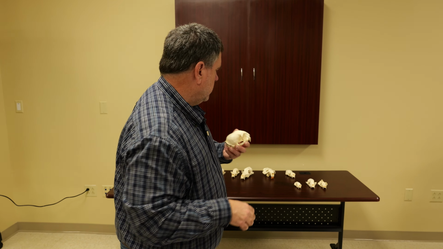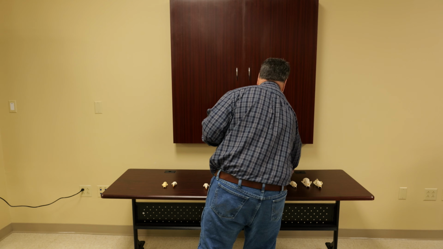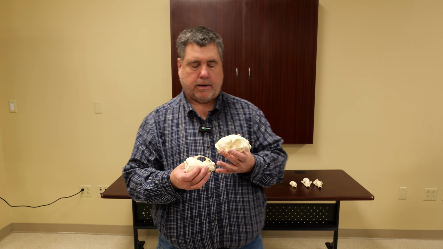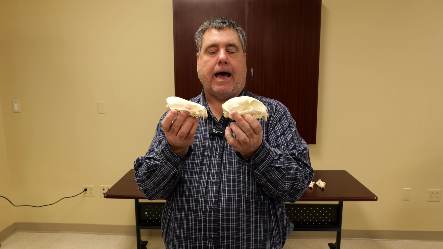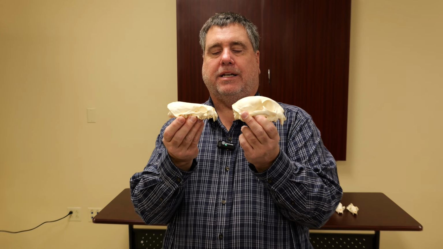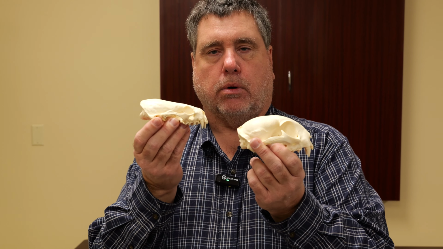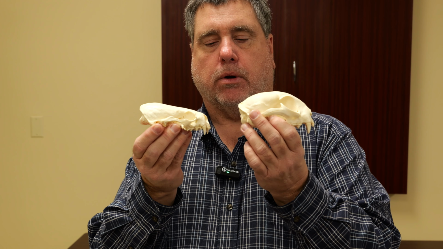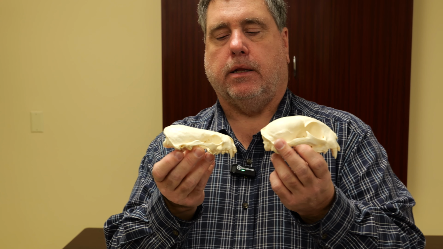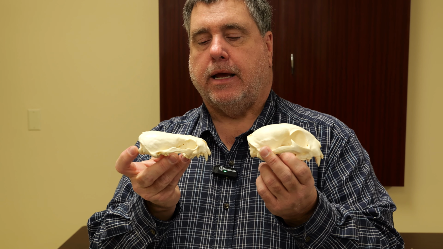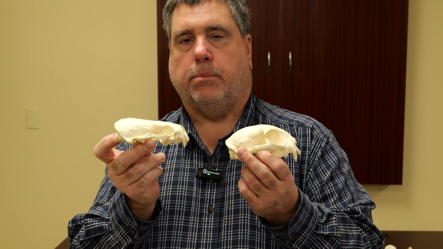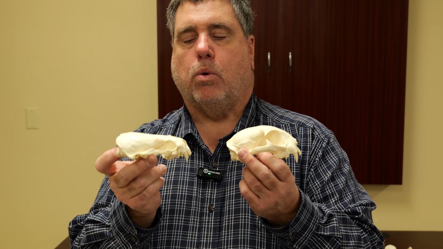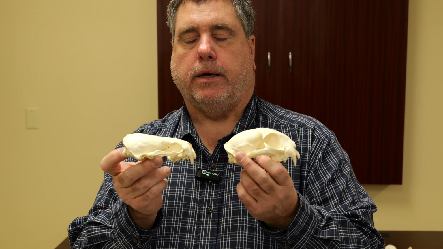Now, let's compare that to another animal about the same size, but look at the differences in the skull. Extremely flattened, bobcat extremely rounded. So what is this telling us about this animal? This animal is either, this is terrestrial, this is going to be aquatic, arboreal, or subterranean.